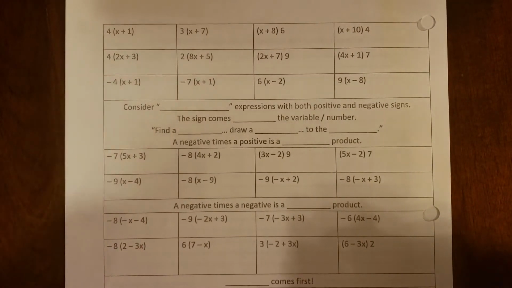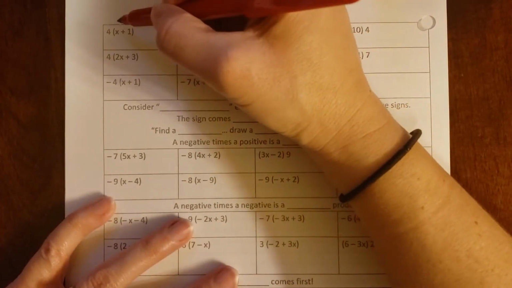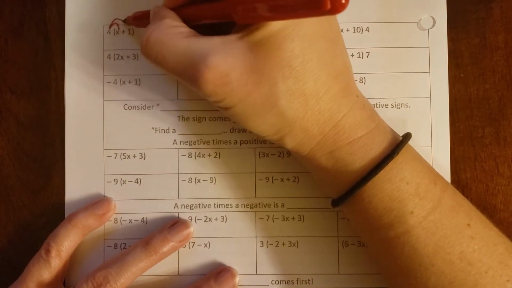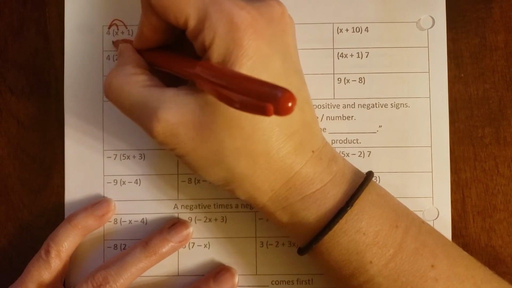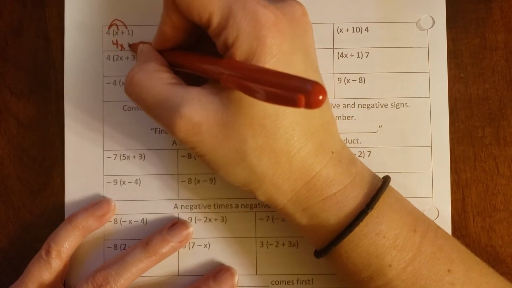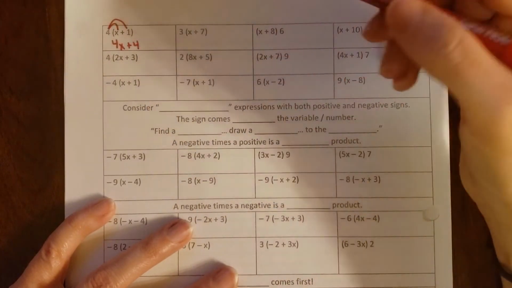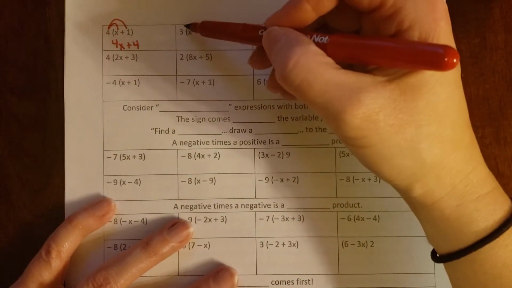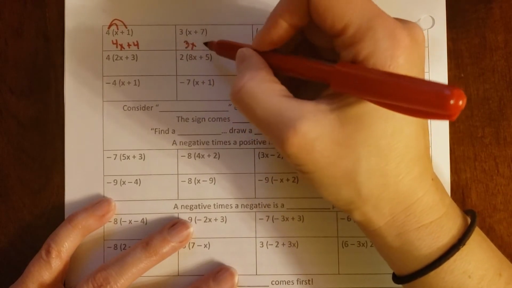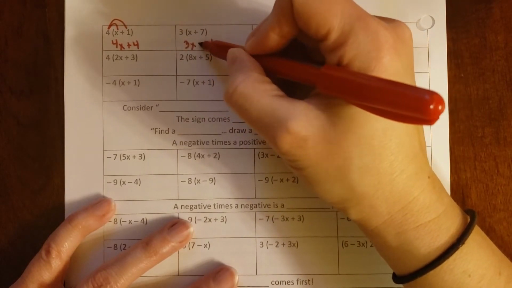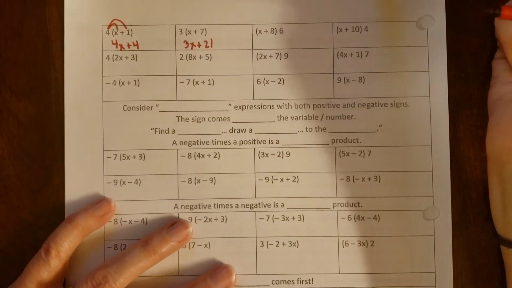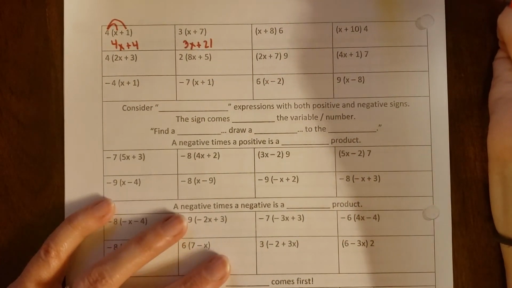Okay. So this 4 times the quantity of x plus 1 means 4 groups of x plus 1. 4 times x is 4x. 4 times a positive 1 is positive 4. Good. 3 times x is 3x. 3 times 7 is 21, and that's a positive 21. If you don't need to use the signs, you do not have to use the signs.